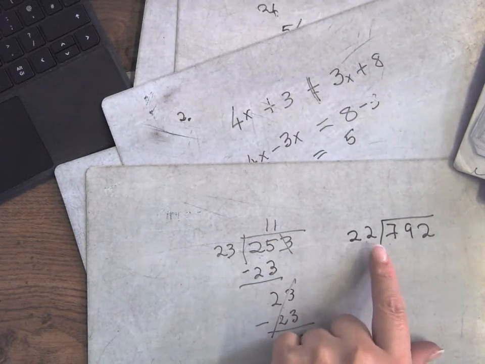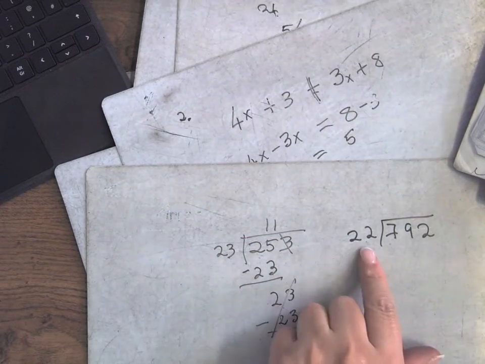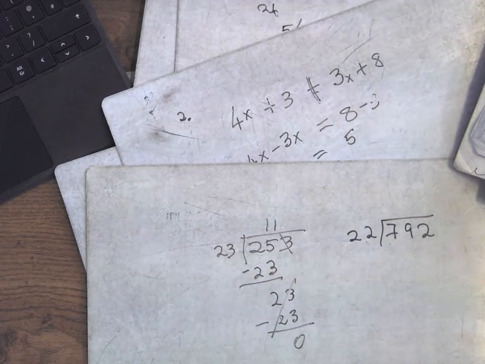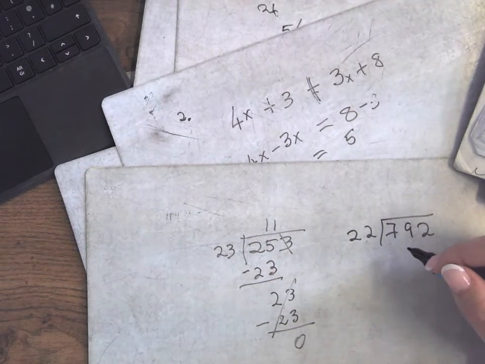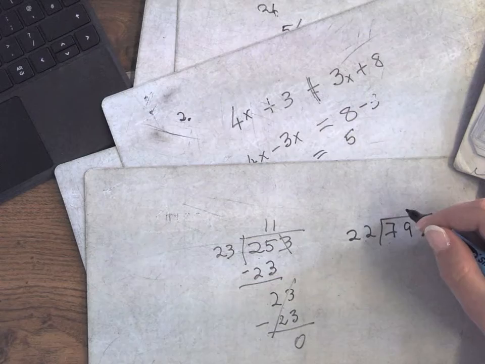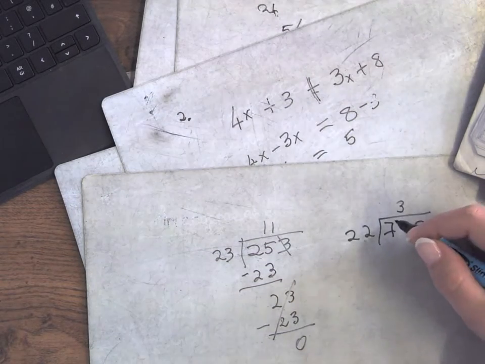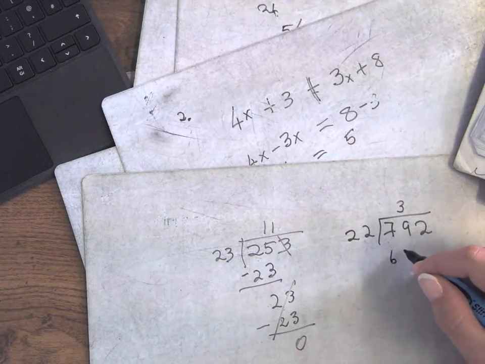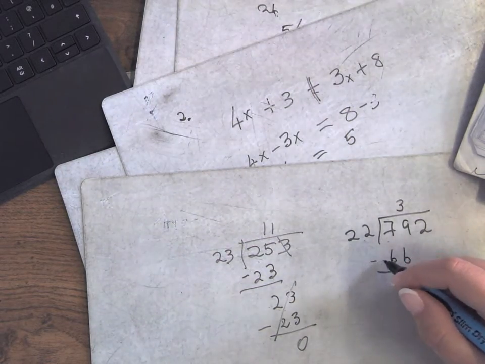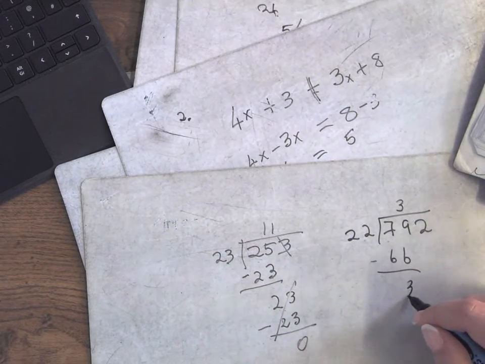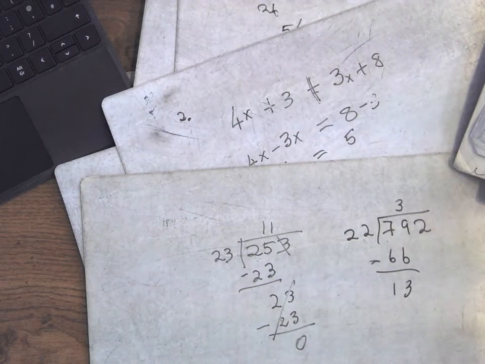I say 22 into 7. Doesn't go, sure doesn't. 22 into 79, right? I'll say it'll go 3 times. I'll tell you that bit. So you put up your 3. What's your next step? You multiply. So you go 3 by 22 is 66. So what's the next step? Subtract. So 6 from 9, that leaves 3, and 6 from 7 leaves 1.